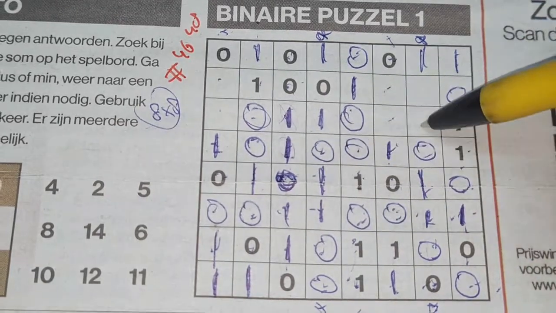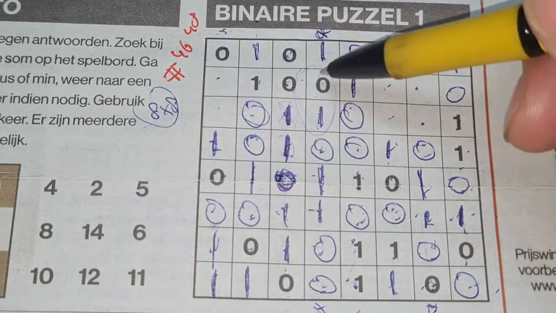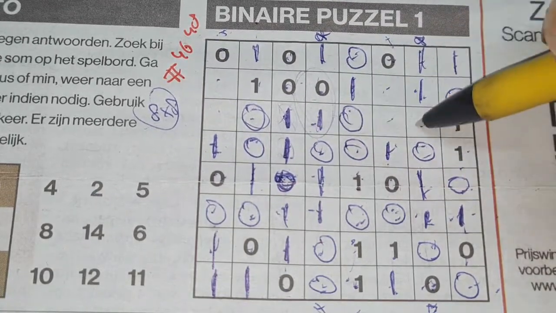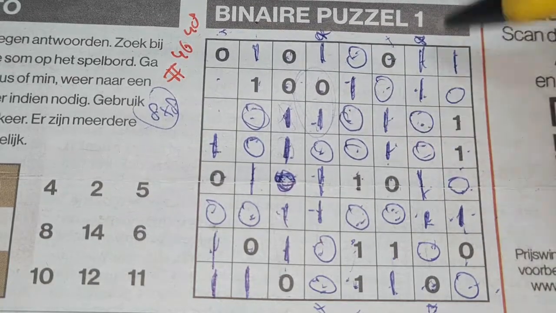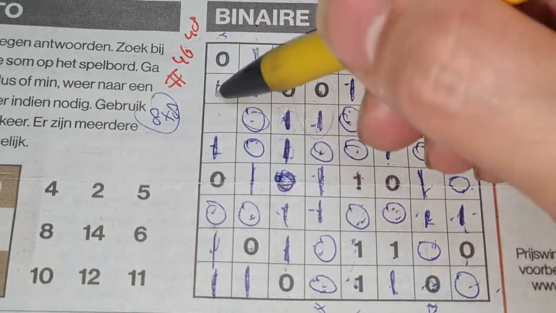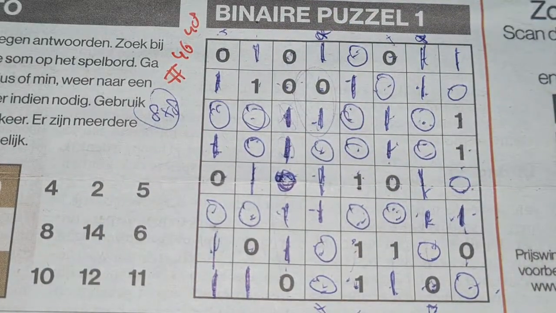Empty box, 1. So we need to switch those 2 digits. With O here, this should be a 1. With a 1 here, this should be an O. Between 2 1s comes an O. Between 2 O's comes a 1. 4 O's we have here, so the rest are 1s. Between 2 1s comes an O. Finished in 4 minutes. Only 1 time comparing.